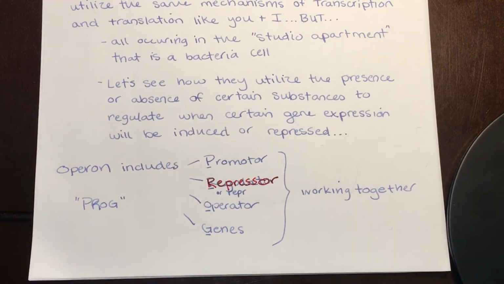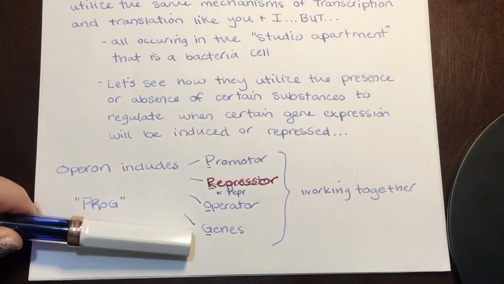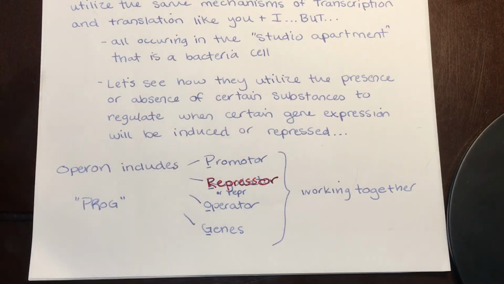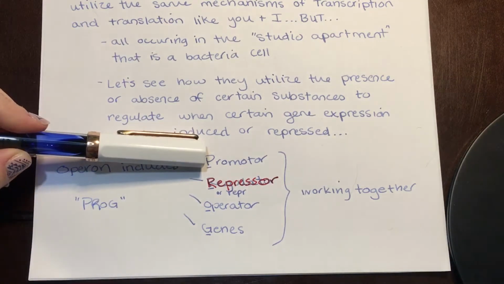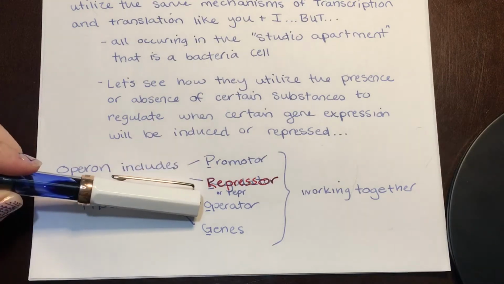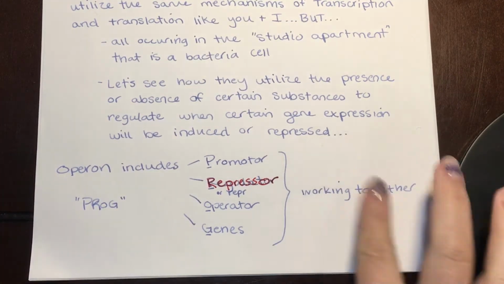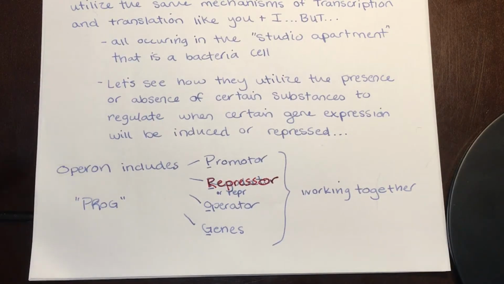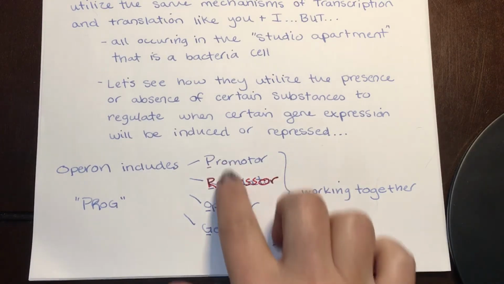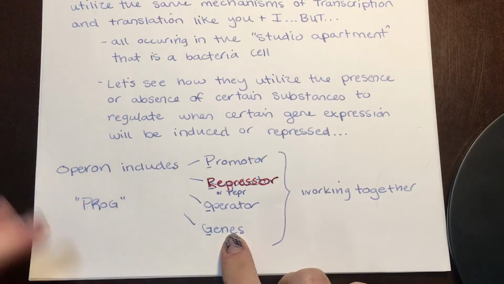But an operon is a set of pieces of DNA and components here. We're going to have a promoter, a repressor, an operator, and some gene or genes. So all of these are going to be working together collectively as an operon, and I'm going to go through for you first an inducible operon and then a repressible operon, and you'll see that both of them carry all four of these components.